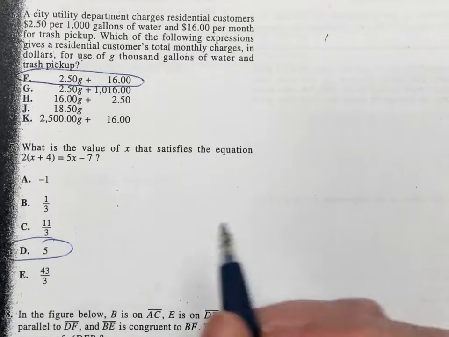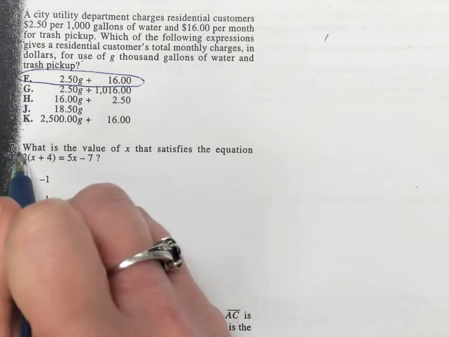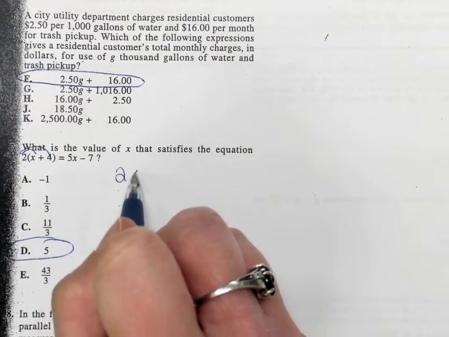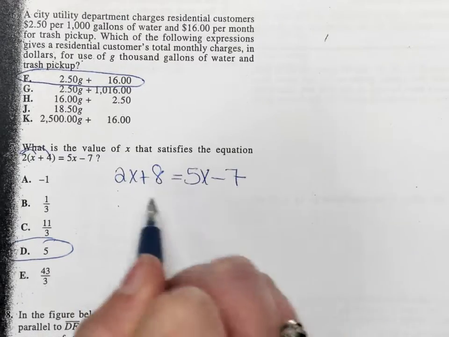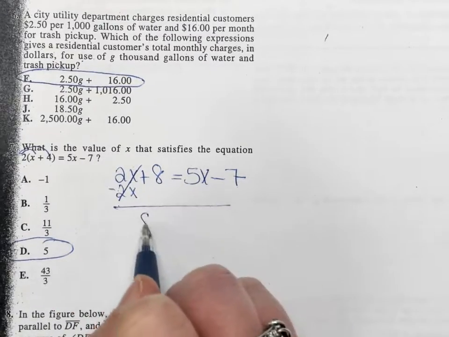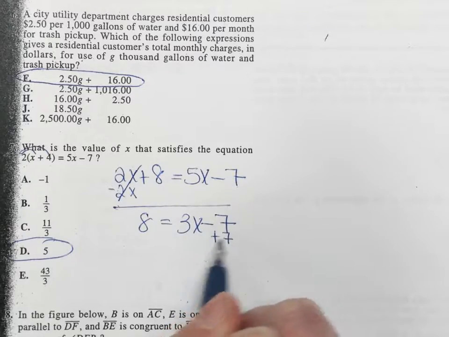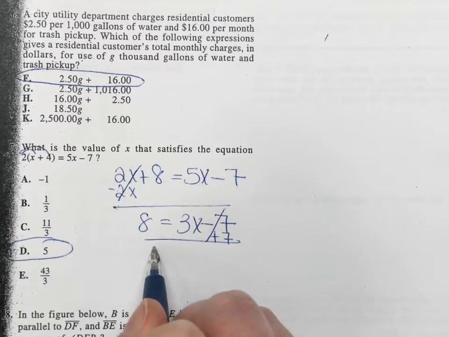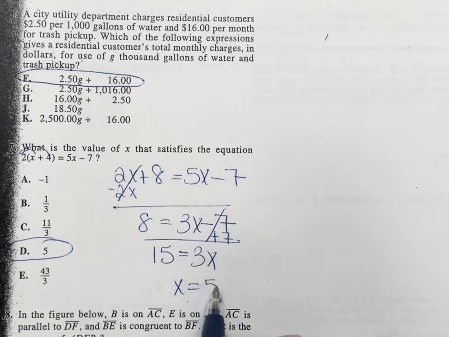Yes. So you distribute, and you'll get 2x plus 8 equals 5x minus 7. Subtract the 2x, and that will give you 8 equals 3x minus 7. Add the 7, and that will give you 15 equals 3x. Divide by 3, and that gives you 5.